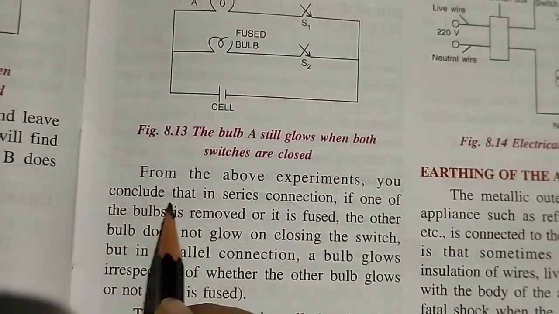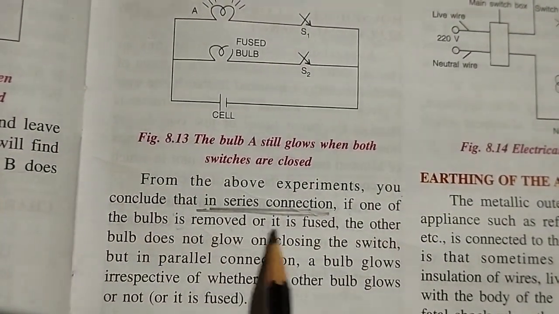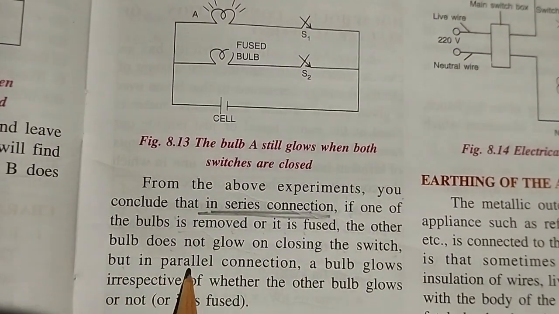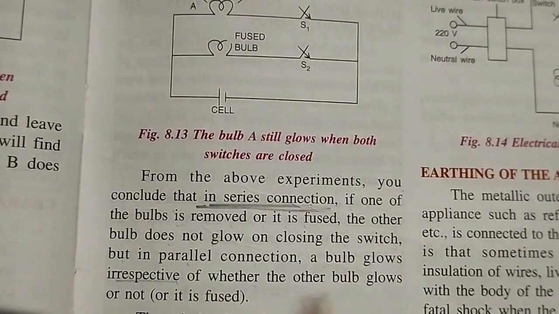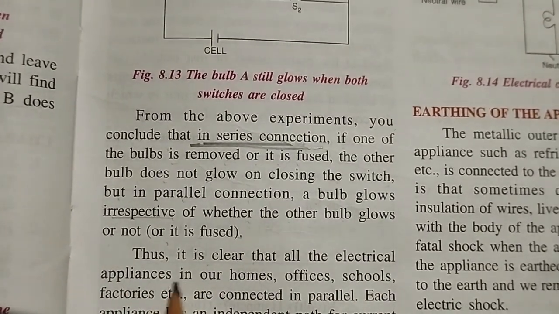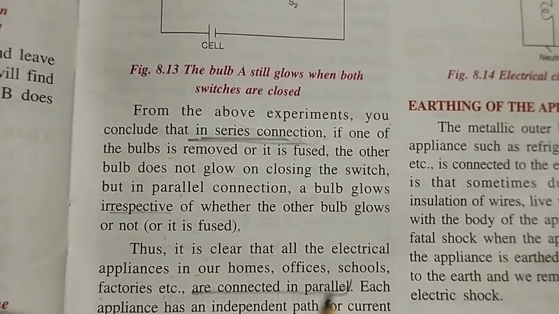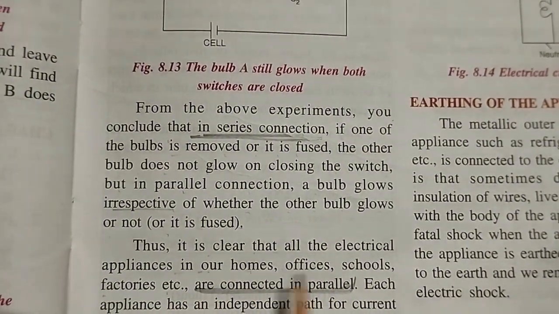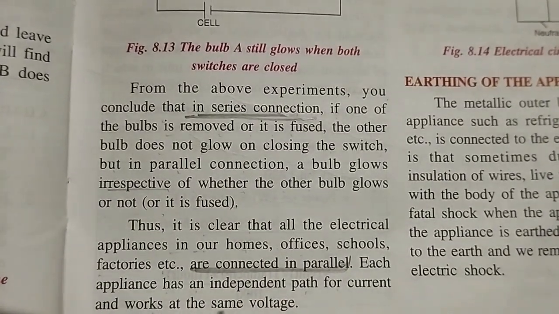From the above experiment, you conclude that in series combinations, if one of the bulbs is removed or fused, the other bulb does not glow on closing the switch. But in parallel connections, a bulb glows irrespective of whether the other bulb glows or is fused. Thus, it is clear that all the electrical appliances in our homes, offices, schools, factories, etc. are connected in parallel. Each appliance has an independent path of current and works at the same voltage.